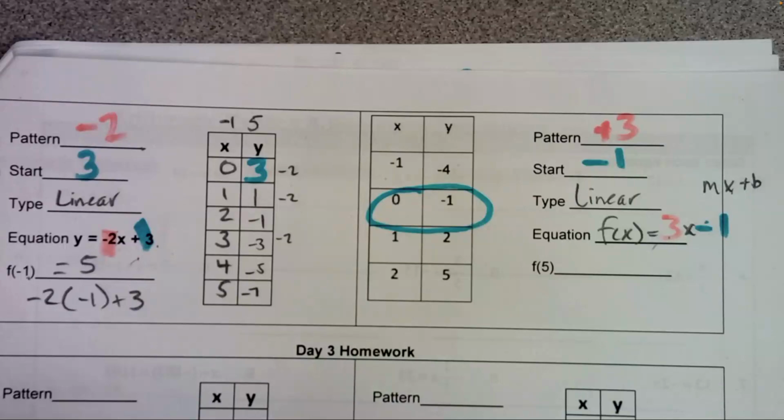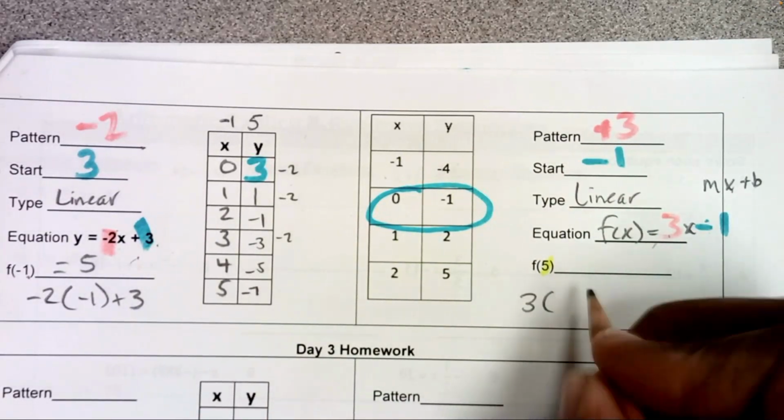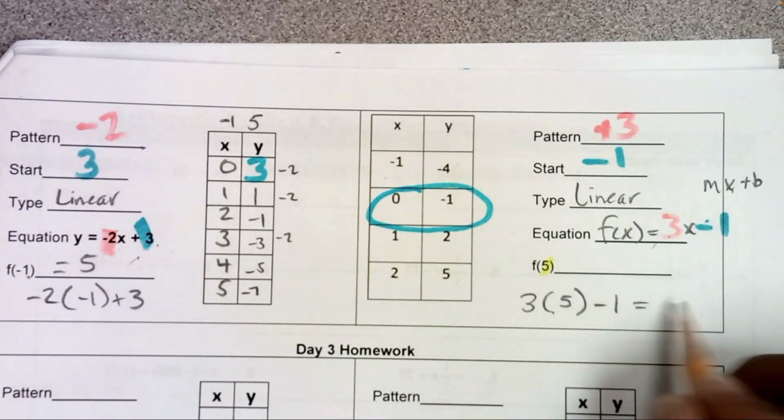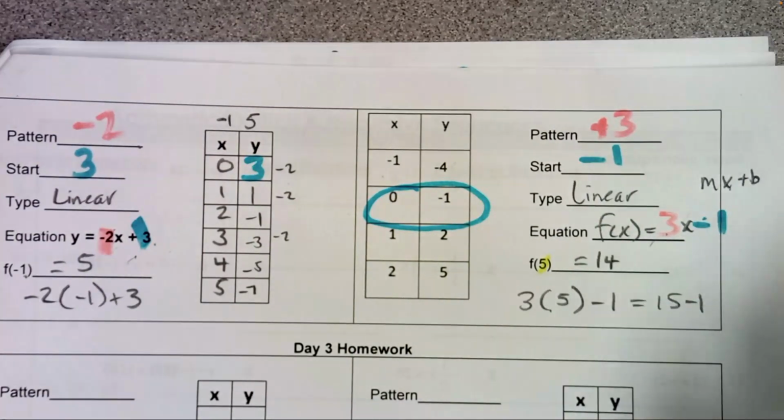Now we have to plug in the 5, so we're going to use the equation this time. So 3 times 5 minus 1. 3 times 5 is 15, minus 1, that is 14. I don't need the calculator for that.